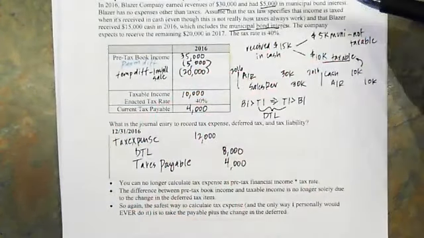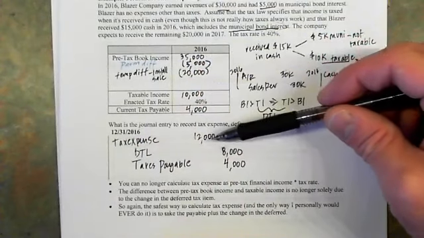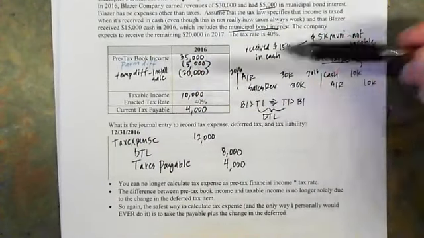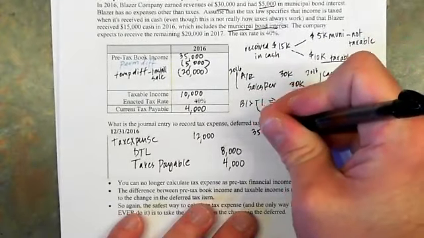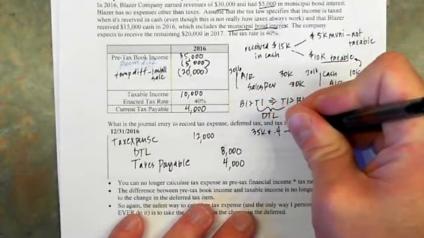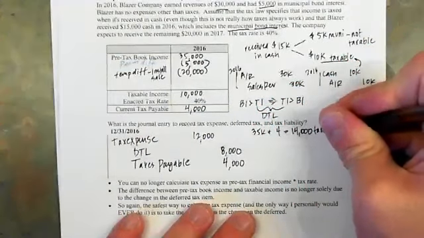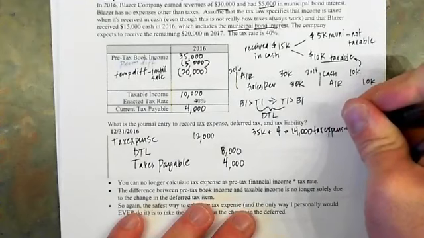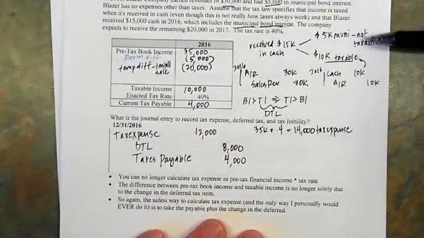Now notice, of course, what happened. We can no longer take 35,000 multiplied by 40% to get 12,000. We would come up with 14,000 if we took 35K times 0.4. So that would be $14,000 of tax expense. But we record less because we have something that is not taxable.